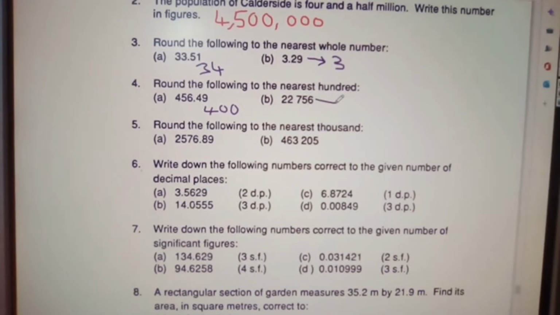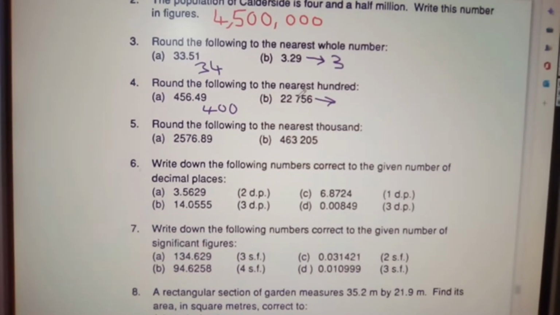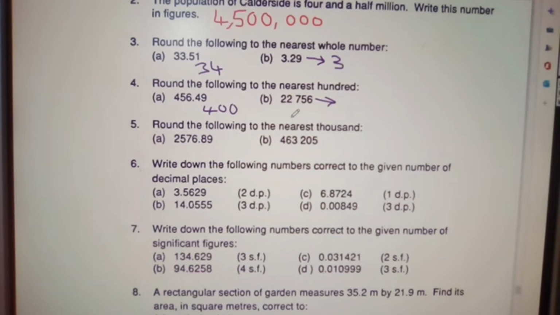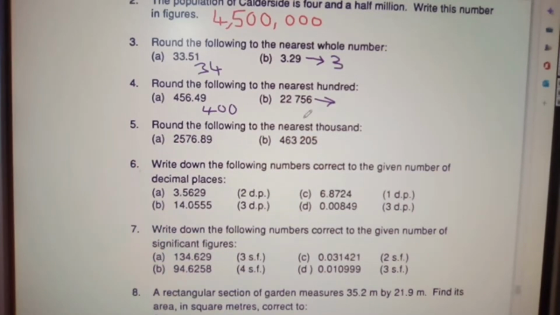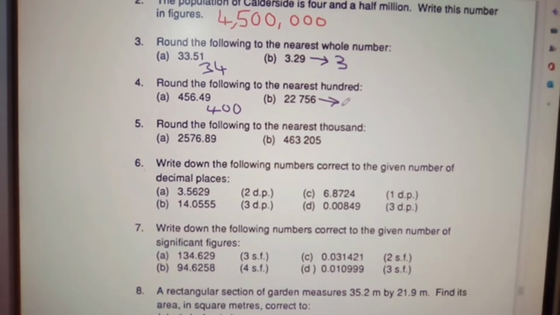Okay, now why would it be 22,000? Sorry, my apologies. It will be 23,000. Because the 7 is nearer 1,000 than it is. Okay. So that would be 23,000.